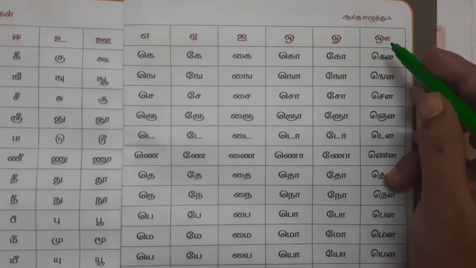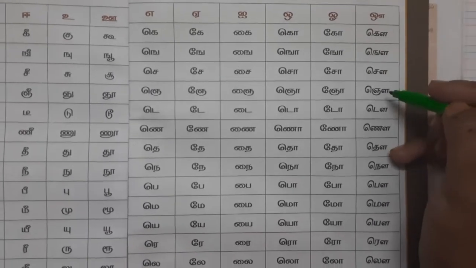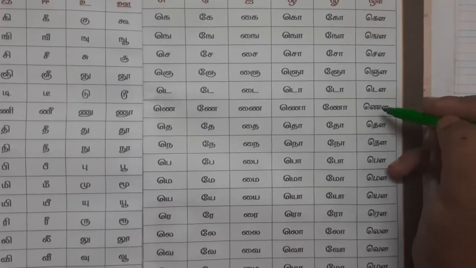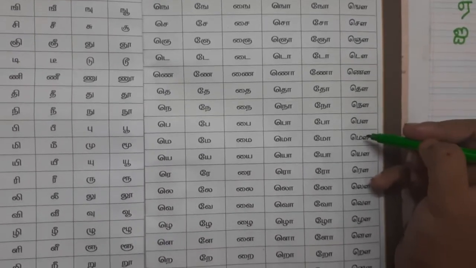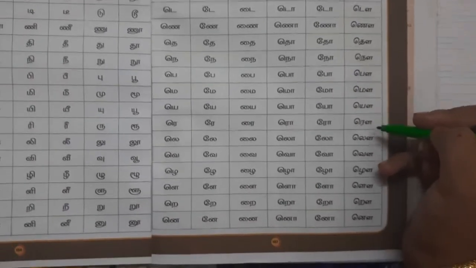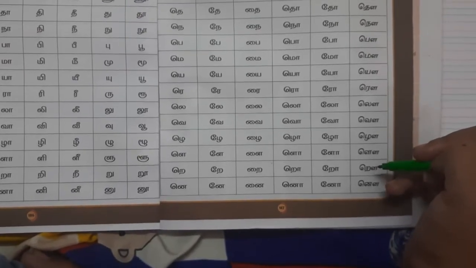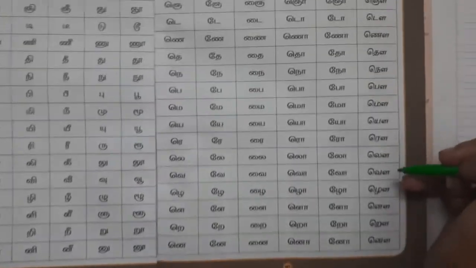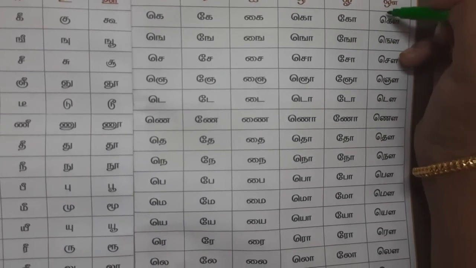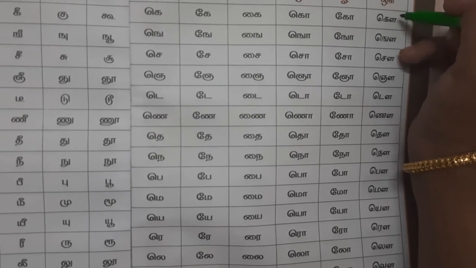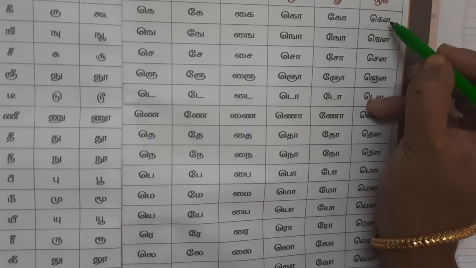Finally, coming to the OW sound, cow, meow, chow, tow, now, pow, mow, yow, row, low, wow. So from the structure you can make out there is a combination of this and this. So it's the small a structure and the normal la structure.